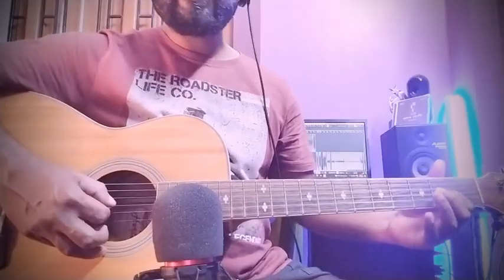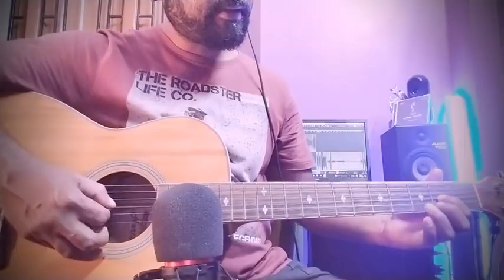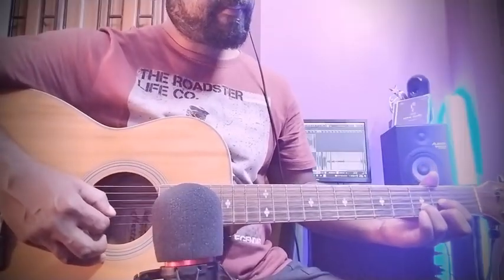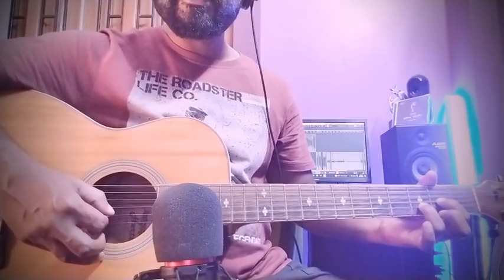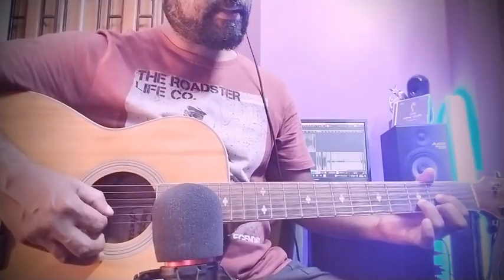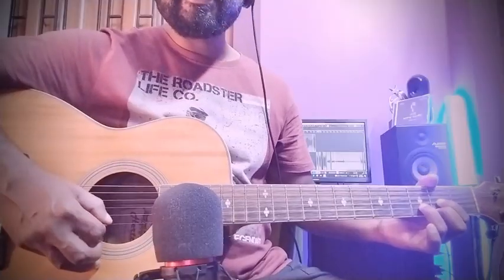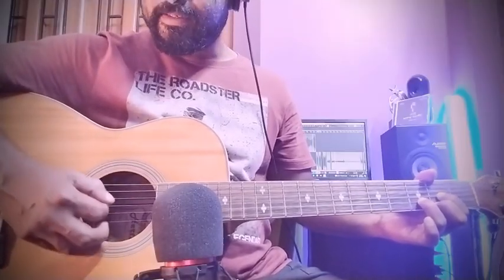Then I'm putting my index finger on the second fret of the third string, putting my ring finger on the third fret of the second string, that is D, and putting my mid finger on the second fret of the first string, that is F sharp.